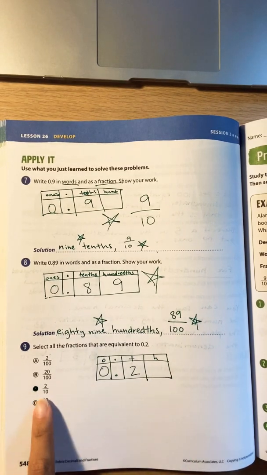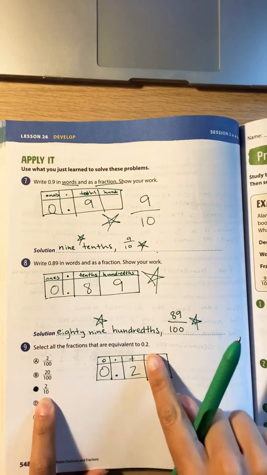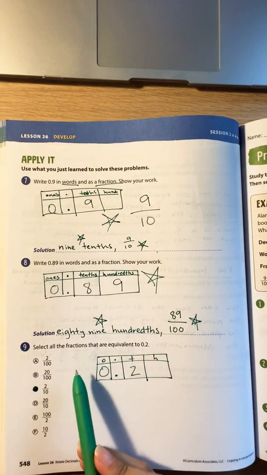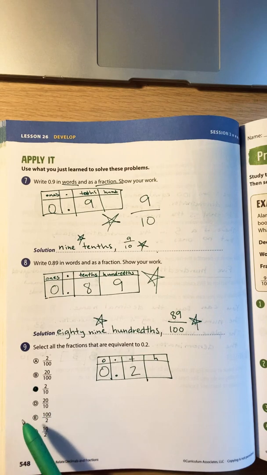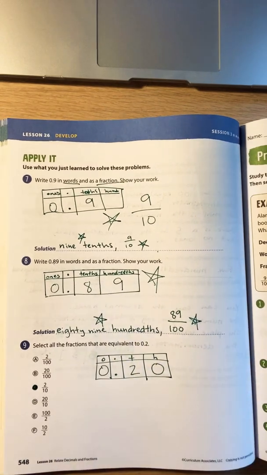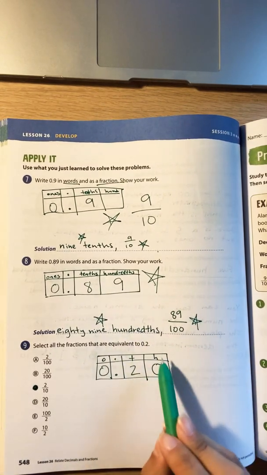So 2/10 as a fraction, 2/10 as a decimal. But it says select all the fractions, so I know there's going to be more than one. With decimals, I could put a 0 in this hundredths place, and this is still the same as this.